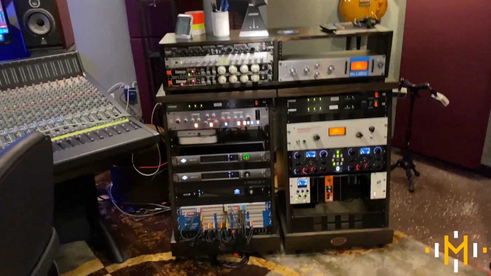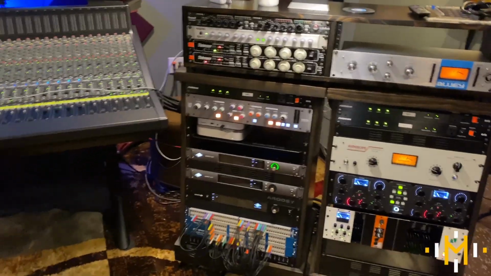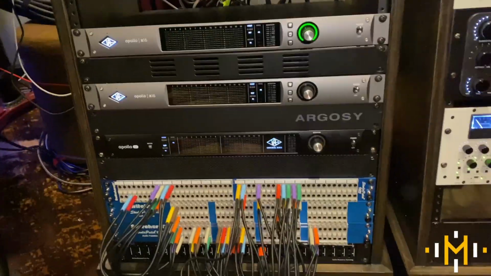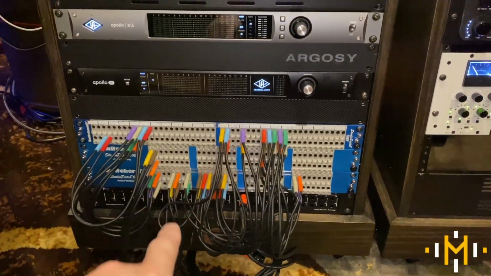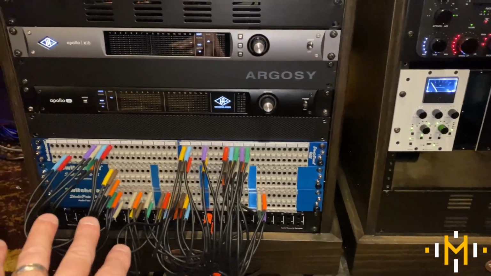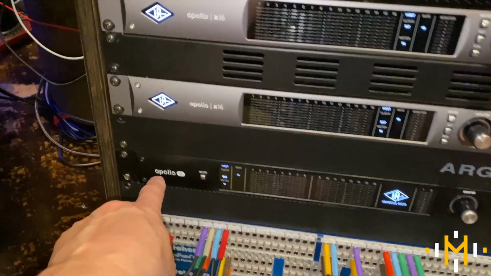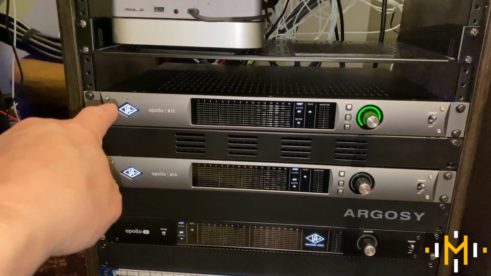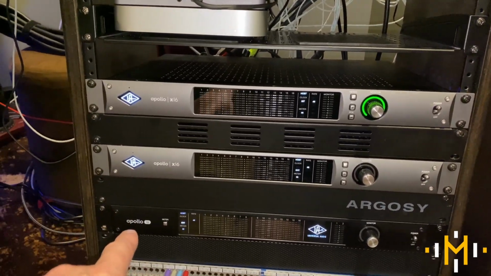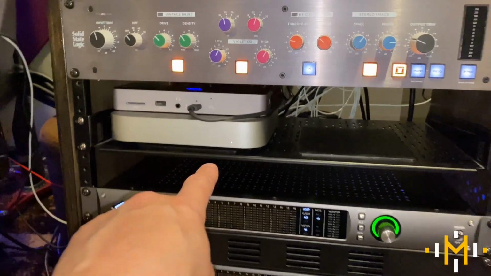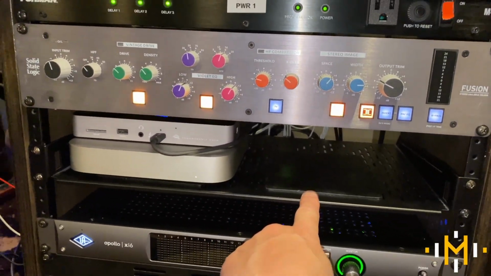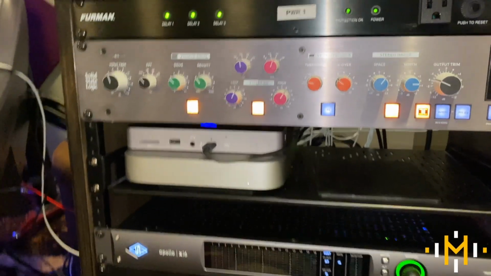Hey guys, so I finished putting all the new gear in. Let me just show you what we did here. As we talked about, we moved all the patch bays to the bottom of the rack because that stuff doesn't really get touched. I put the new Apollo 16 here. It's the third unit, so it goes this one, daisy chains into this one, daisy chains into this one, goes into the computer. I put the computer back on the shelf in the rack, because I had some open space to get it off of the top of the rack. So I really don't need to get to the computer.